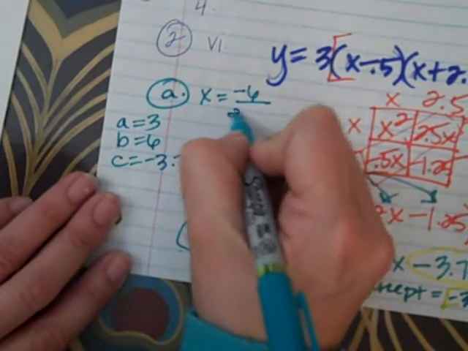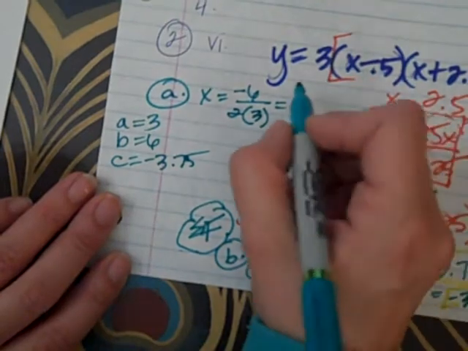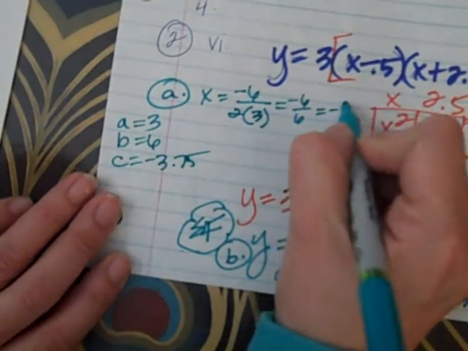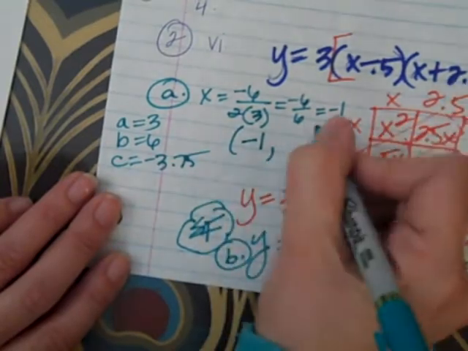Negative B over 2 times A is going to give me the opposite of B over 2A. It's going to give me negative 6 over 6. It's going to give me negative 1. So the vertex is going to have an x value of negative 1.